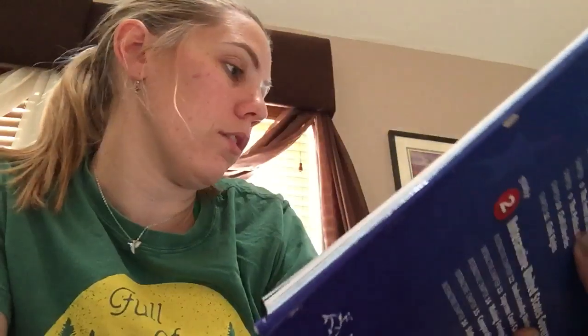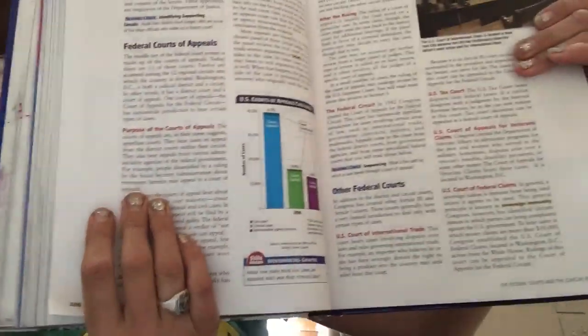All right, now we're on to our next section within this chapter, right? The Federal Courts of Appeals. The middle tier of the federal court system is made up of the Courts of Appeals. Today there are 13 of these courts. 12 are scattered among the 12 regional circuits into which the country is divided. Washington, D.C. is both a judicial district and a circuit. In other words, it has a district court and a court of appeals. One court of appeals, the Court of Appeals for the Federal Circuit, has nationwide jurisdiction to hear certain types of cases.